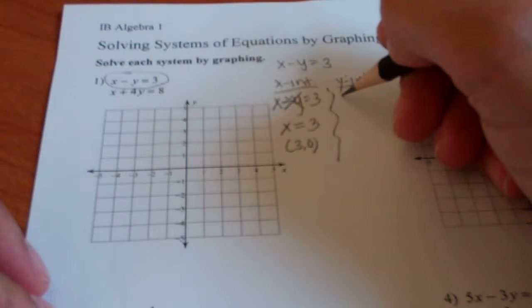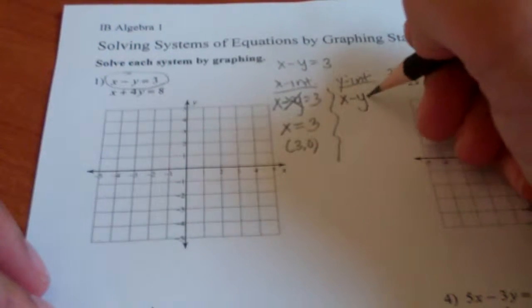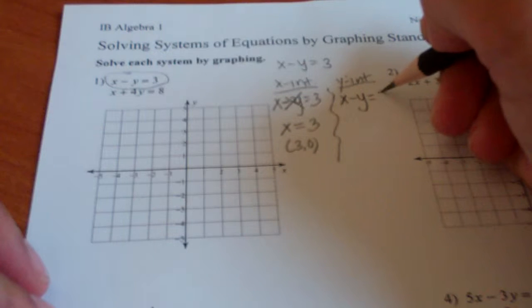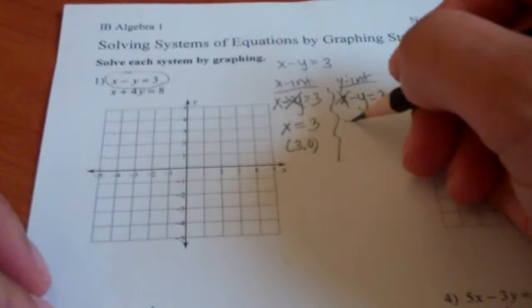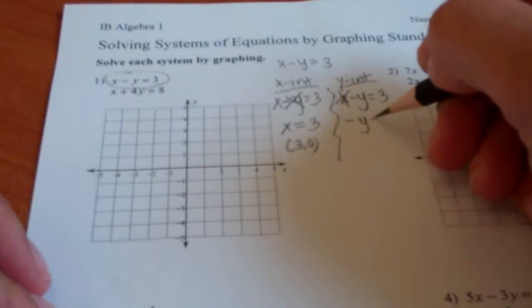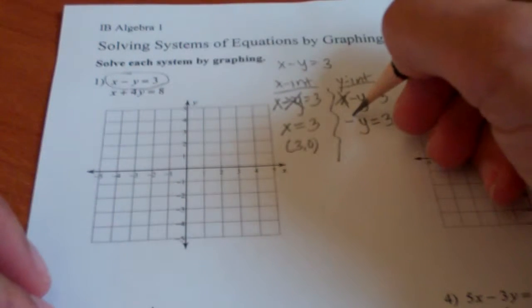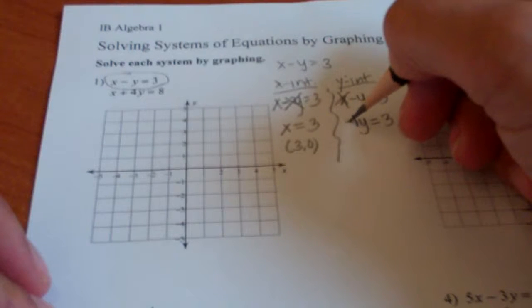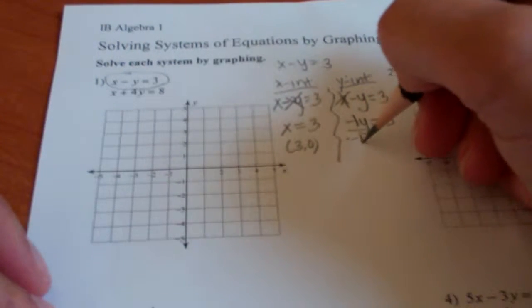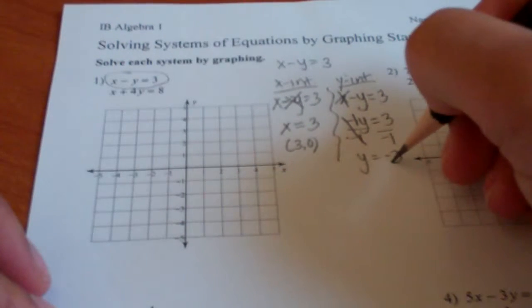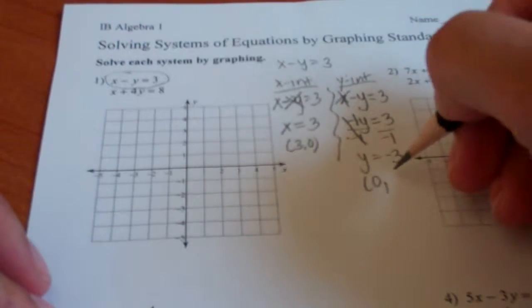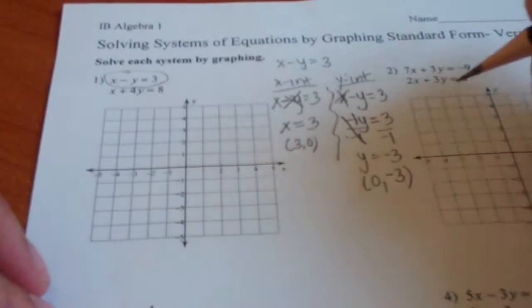Underneath my y-int, which is my y-intercept, rewrite the equation: x minus y equals 3. I want the y-intercept, so I'm going to cross out x, bring down what's left, negative y equals 3. I'm going to insert a 1 because it is really negative 1y, which means I'm going to have to divide both sides by negative 1 to get y equals negative 3. So the graph intersects the y-axis at (0, -3).